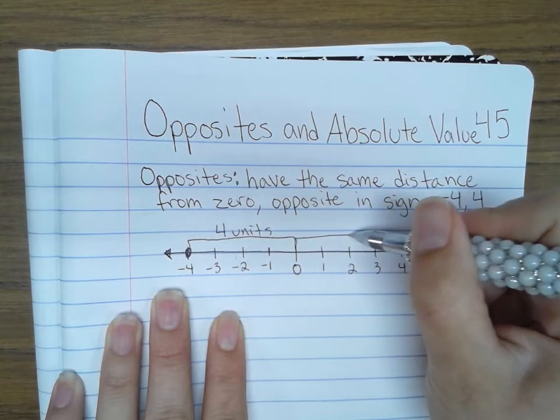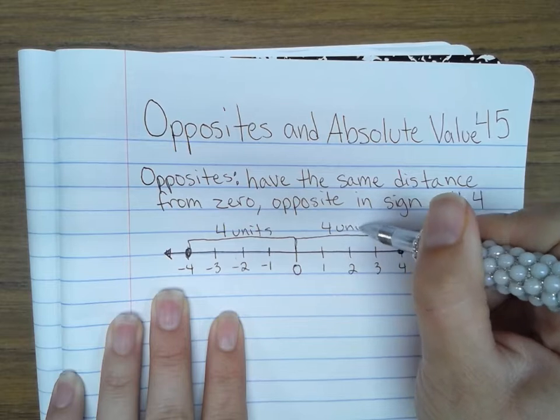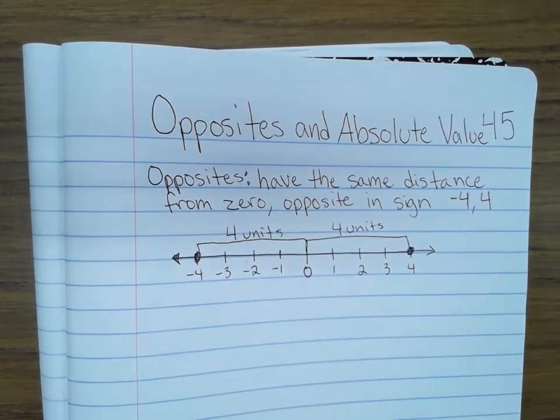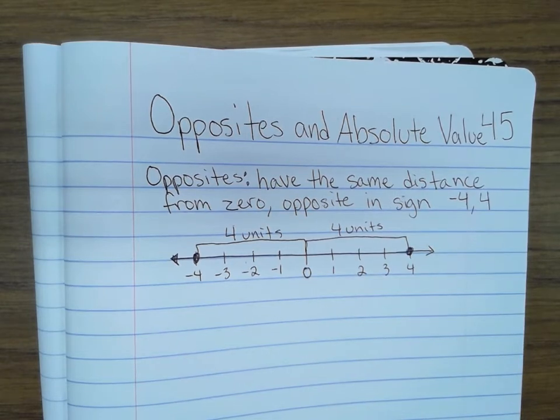This one here is also 4 units away. So you can see that they're both 4 units away. They're just in opposite directions. So that's how you can see opposites.